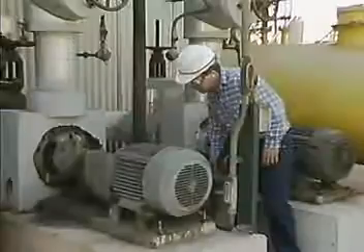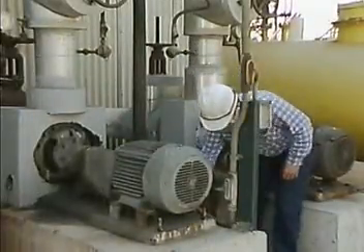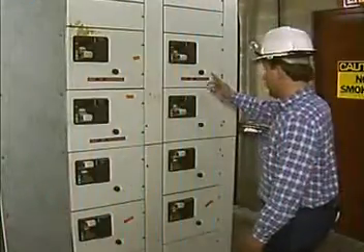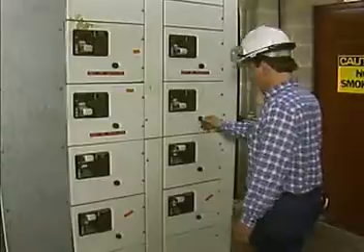Motor controllers typically contain overload devices. When these devices detect excessive levels of current that are associated with overload conditions, they shut down the motor before damage occurs. When an overload causes a motor to shut down, the cause of the overload must be determined. After the problem is corrected, the motor can be restarted.